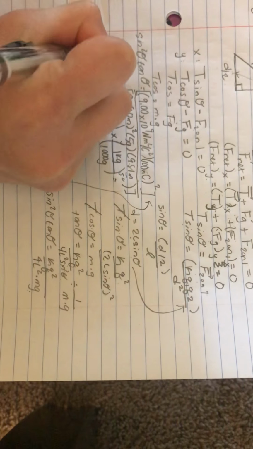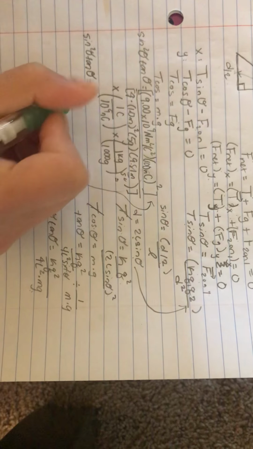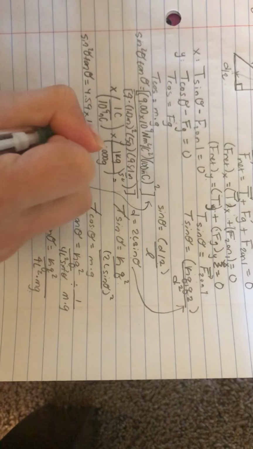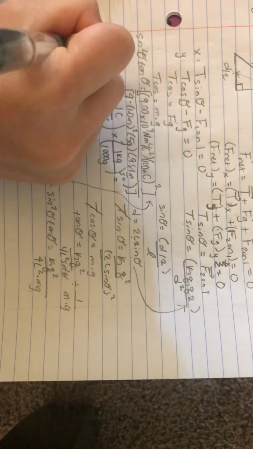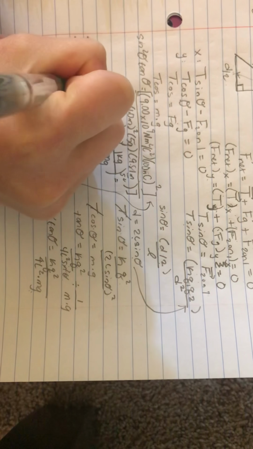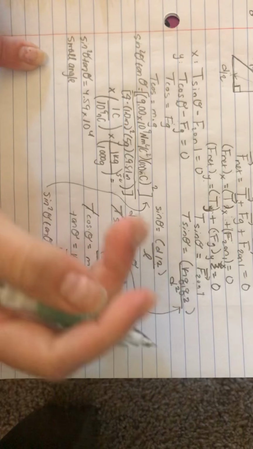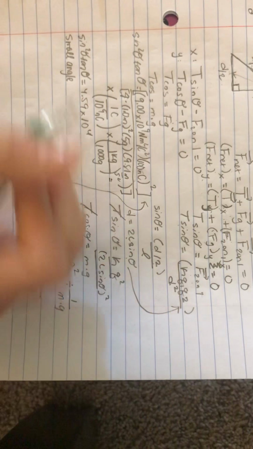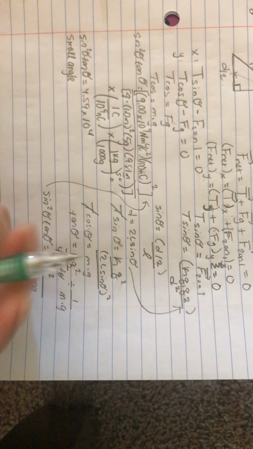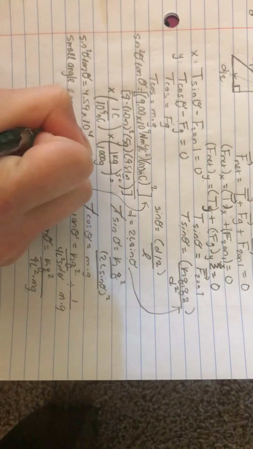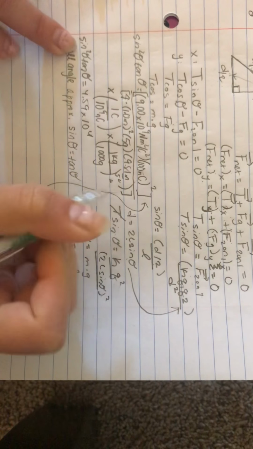So this would give us sine squared theta tan theta, not squared, and then we get 4.59 times 10 to the 4th. Okay, and then this is when we can use a small angle approximation, and that states that the angle is really small, so basically sine theta is equal to tan theta. Right now we only have tan theta and sine theta, so that's what we're going to use. So we can get everything in terms of sine theta.